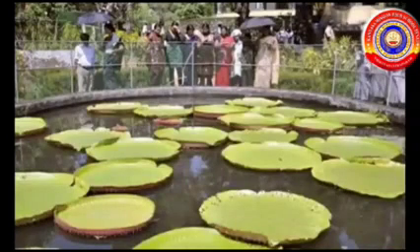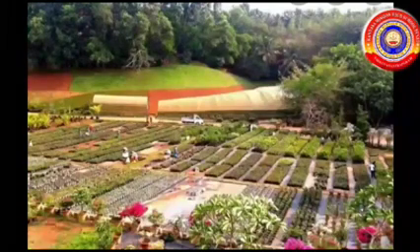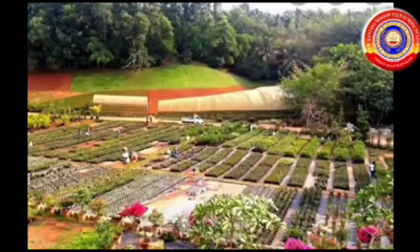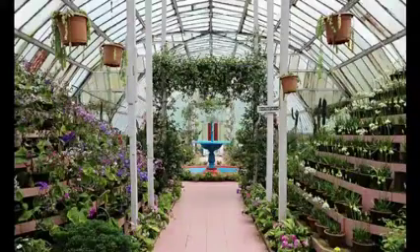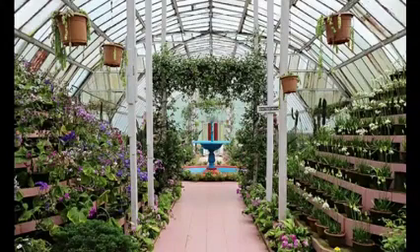Next, botanical gardens. These are wide research centers where rare and important plants of diverse species are protected. We can identify many plants and get more information about them by visiting a botanical garden. Jawaharlal Nehru Tropical Botanical Garden and Research Institute at Palode in Thiruvananthapuram and Malabar Botanical Garden at Olavanna in Kozhikode are examples of botanical gardens in Kerala.